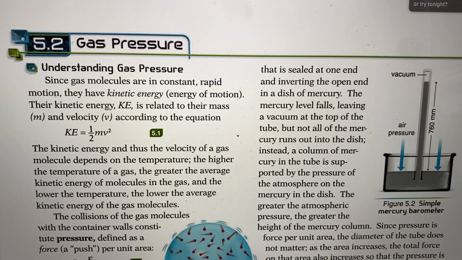The kinetic energy and velocity depend on the temperature, though. If you have an increased temperature, you're going to have an increase in kinetic energy, right? Because temperature makes the molecules go faster. And when temperature falls, the kinetic energy falls because the molecules go slower.